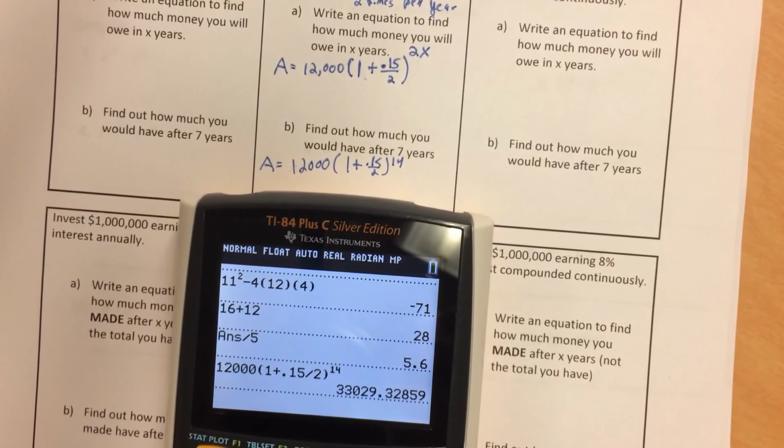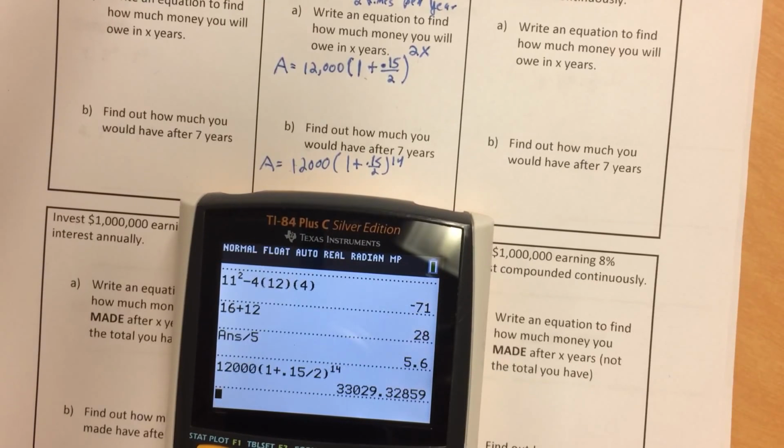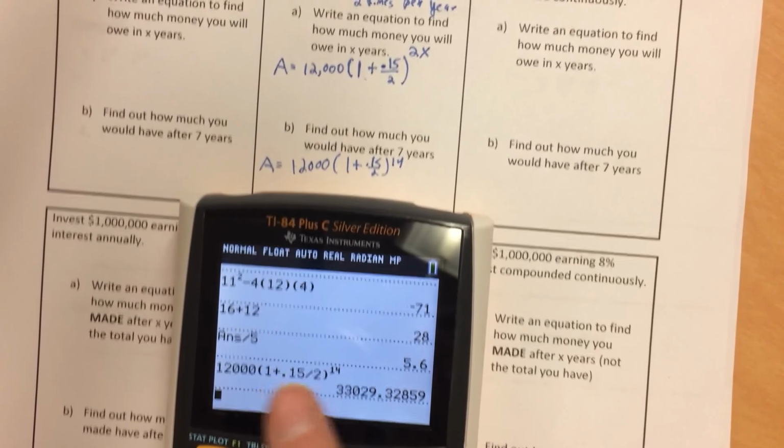So I hope you can imagine that this is actually a really good deal on a credit card. Most credit cards charge way more than this. But if you take $12,000 out, 7 years later, you'll owe $33,000 if you didn't pay it back.